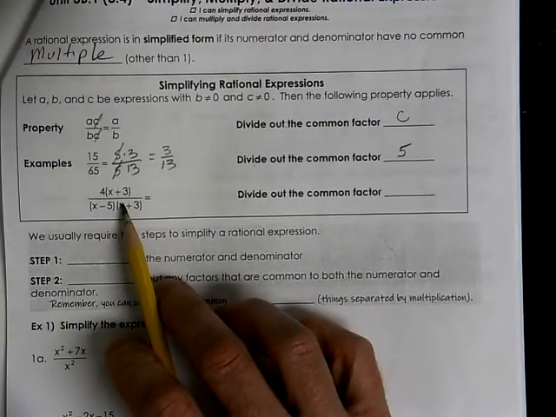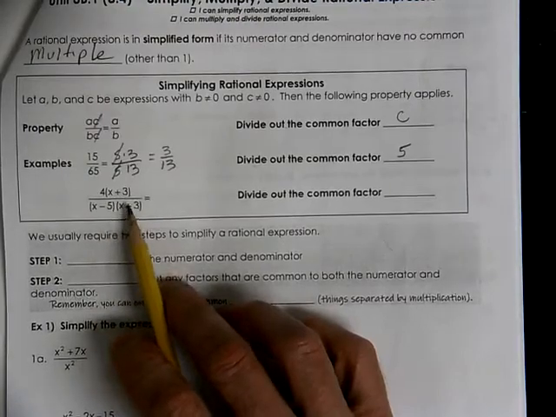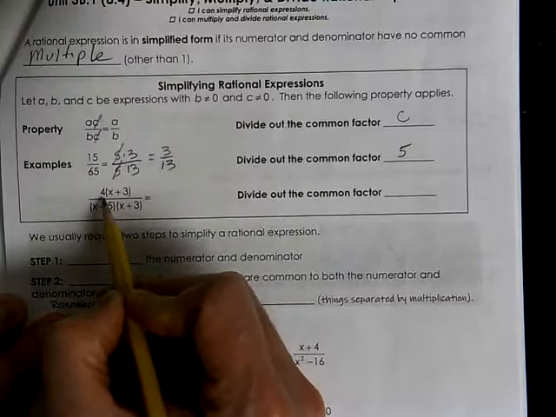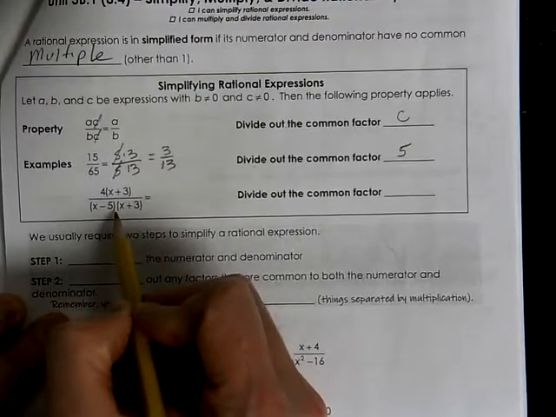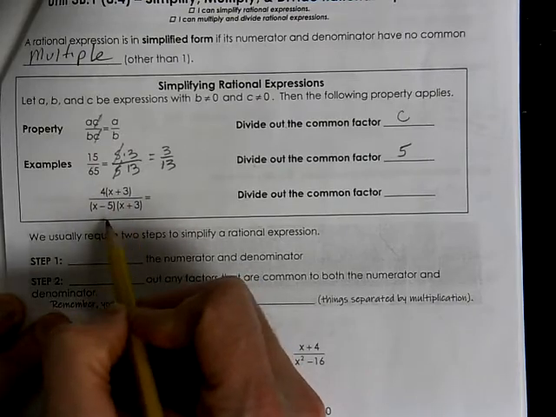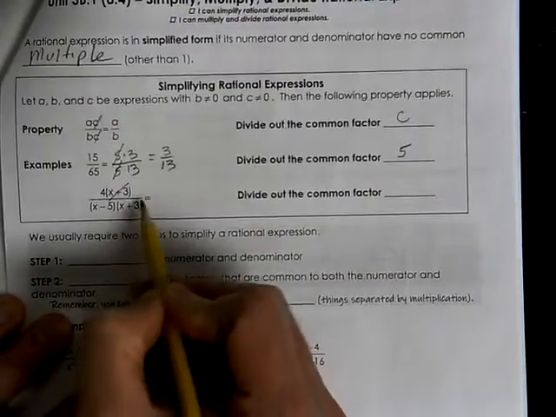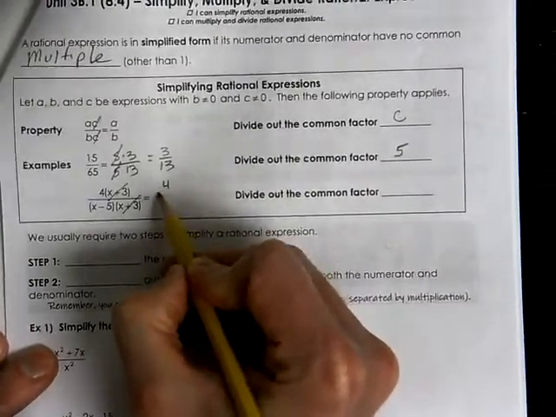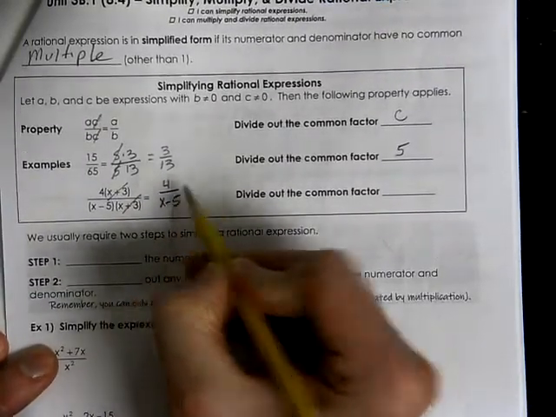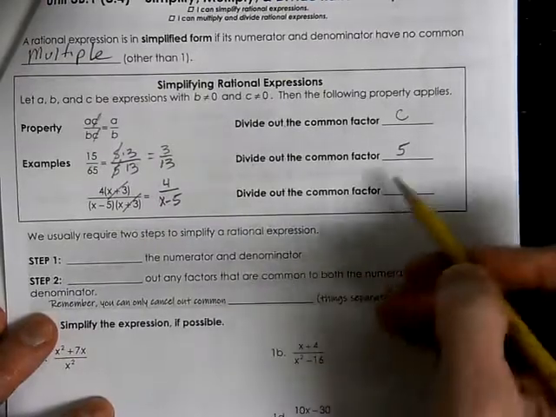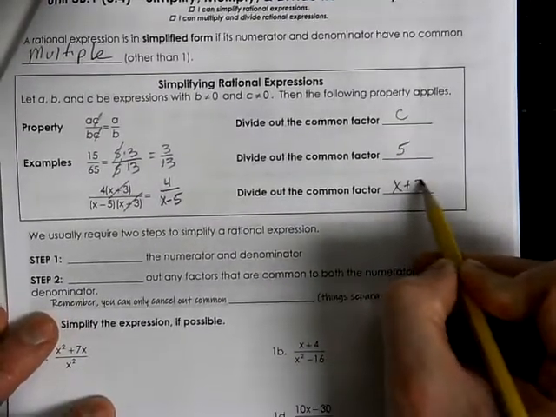Here it's written a little bit differently. Often we have to factor to get into this mode. This we're just pulling out our GCF. Here we're doing a full factor. You're looking for any multiples that are the same. You have an x plus 3 and an x plus 3. One on top, one on bottom that can be crossed off. So now we're going to have 4 over x minus 5. So we're going to cross out our common factor of x plus 3.